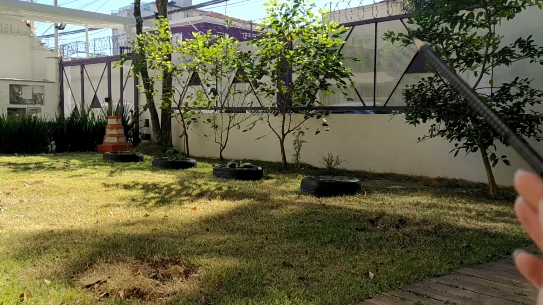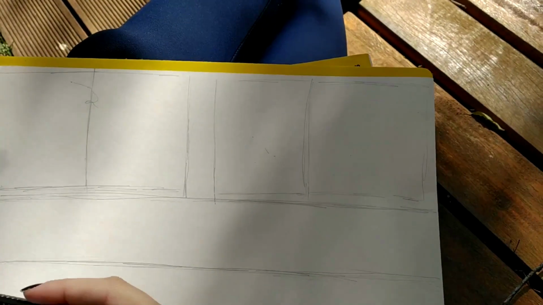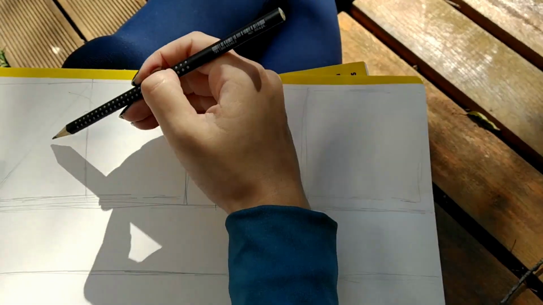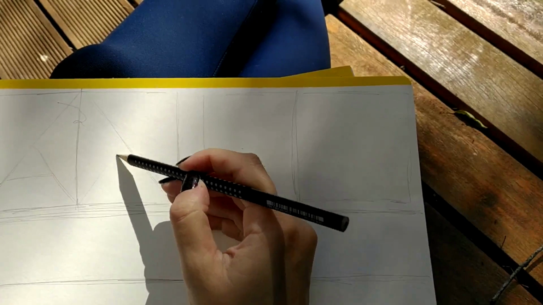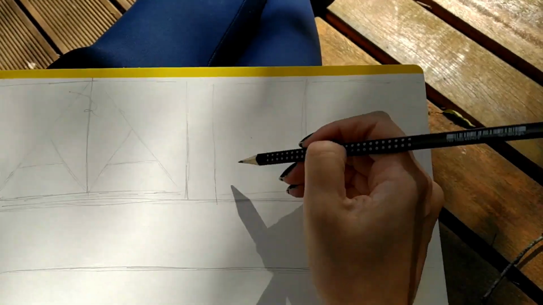They look like letter A. That's what I'm going to do on my drawing now, okay? So I have one like this. And close. And another like this. And on the other side is the same.